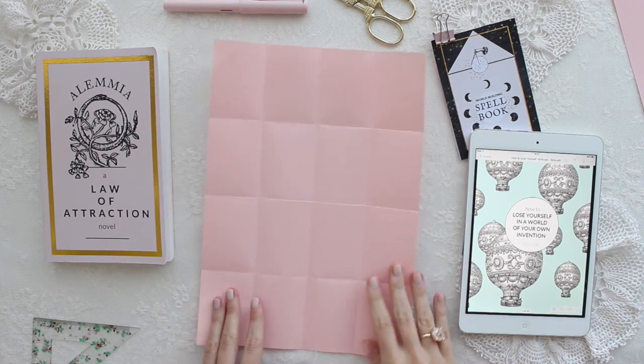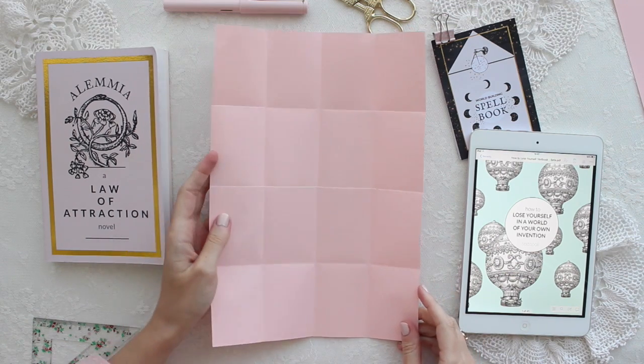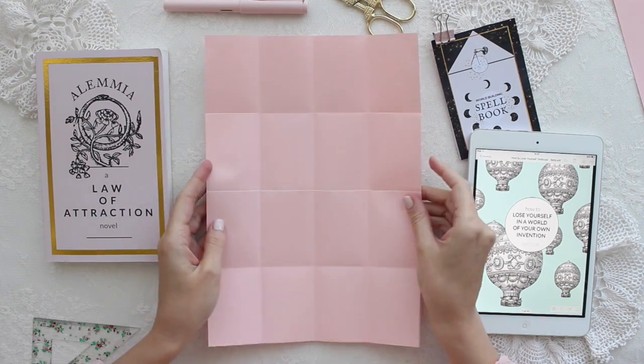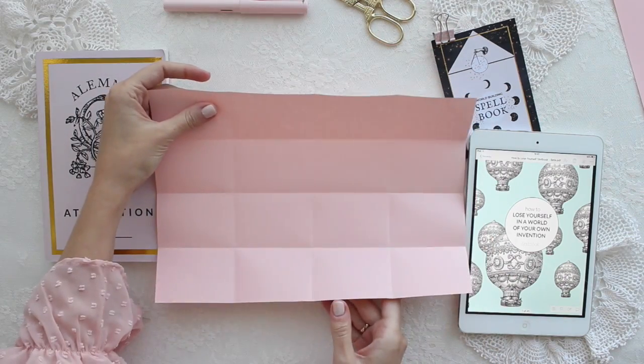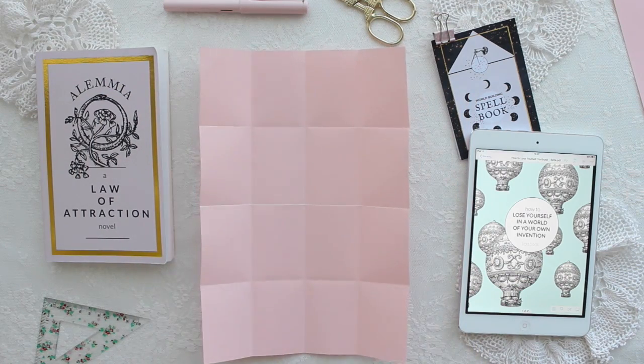And there we go, we have our 16 rectangles. Unlike the other two methods, we are going to be using our page in portrait orientation. So it's going to be this way rather than landscape. Okay, have you caught up?